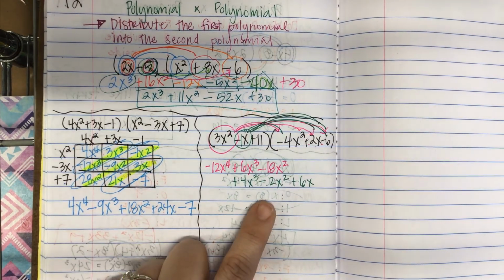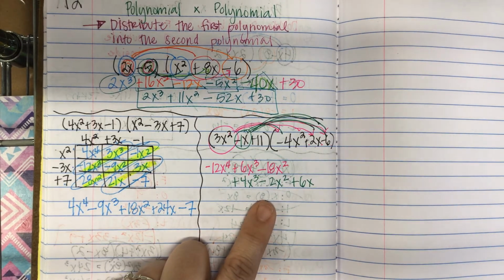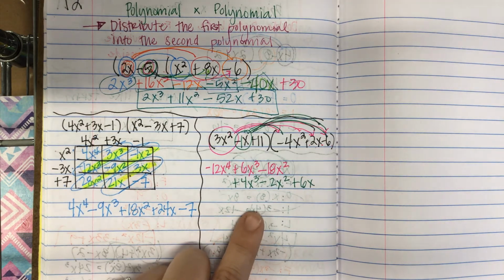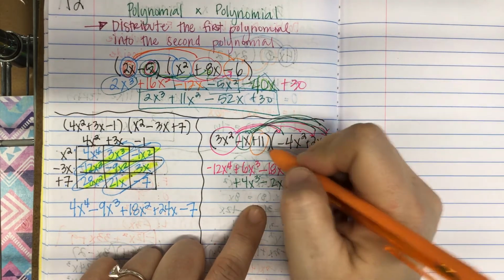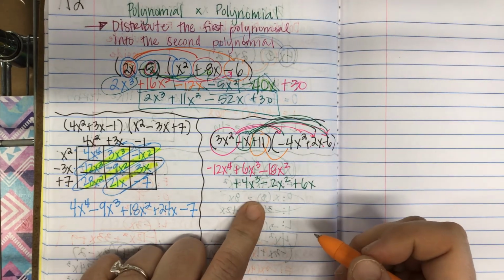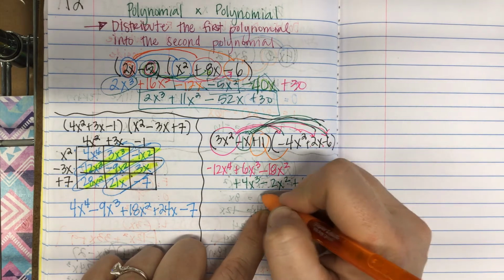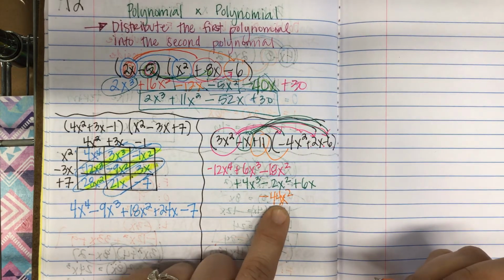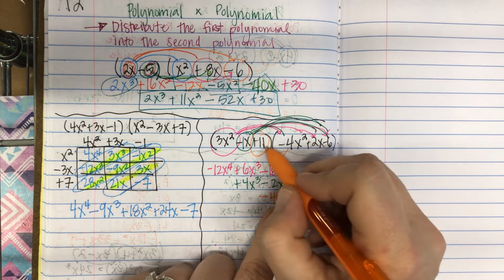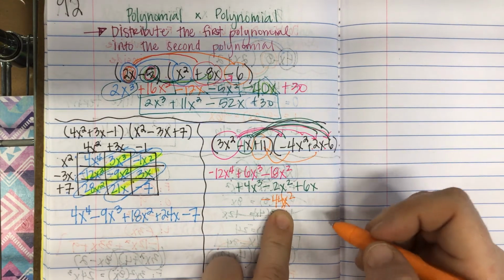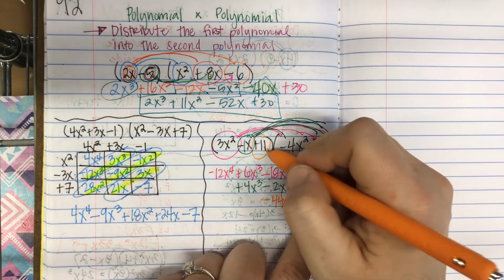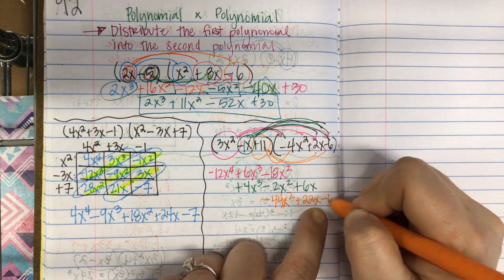Then I'm going to go back and let's do orange. 11 times negative 4x squared is negative 44x squared. And 11 times 2x is positive 22x. And 11 times negative 6 is negative 66.